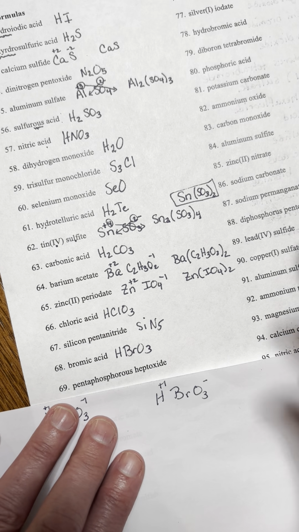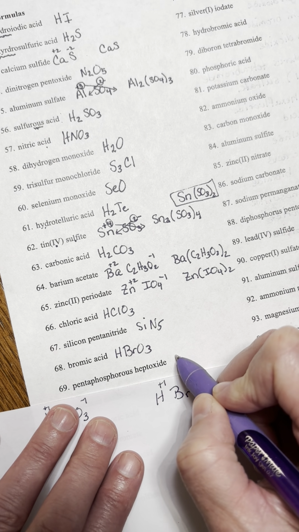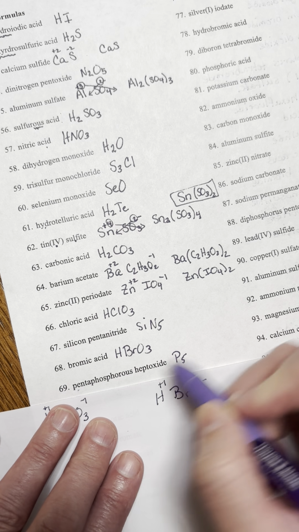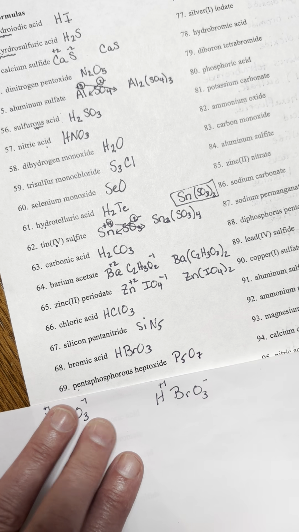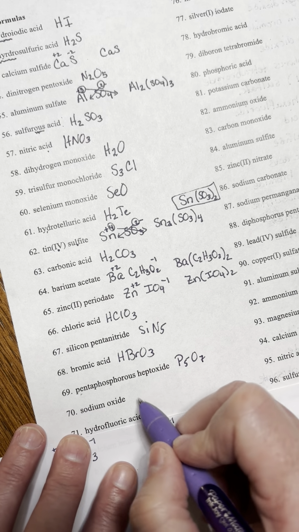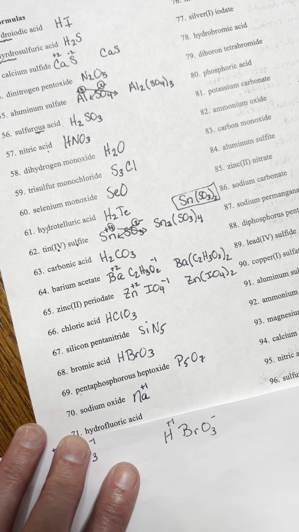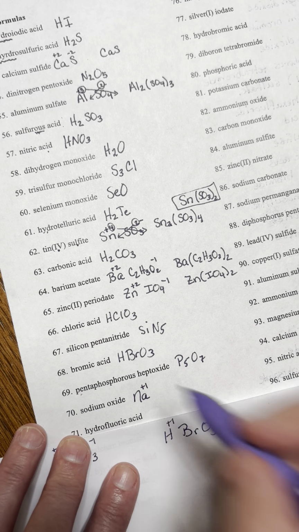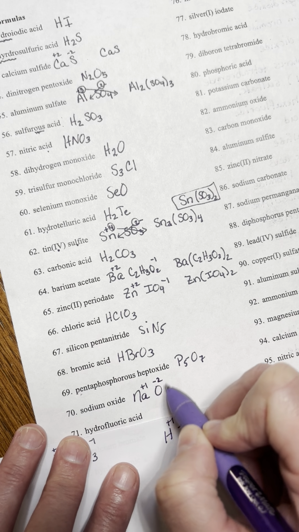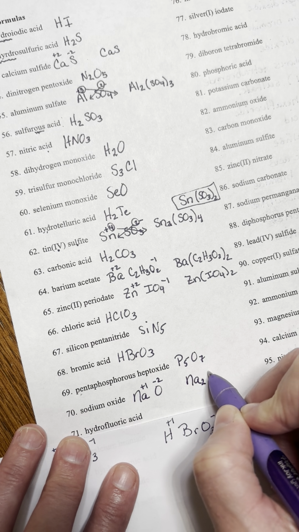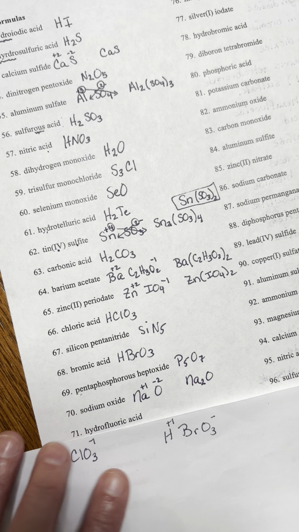Pentaphosphorus heptaoxide is going to be 5 phosphorus, that's what penta means, and 7 oxygens. Sodium oxide. Sodium, we look on the periodic table, we know sodium has a charge of +1, oxygen has a charge of -2. Crisscross the numbers, and we're going to get Na2O as our final formula.